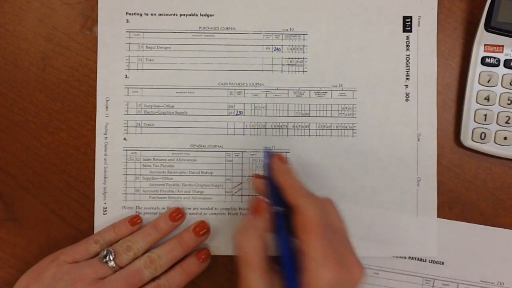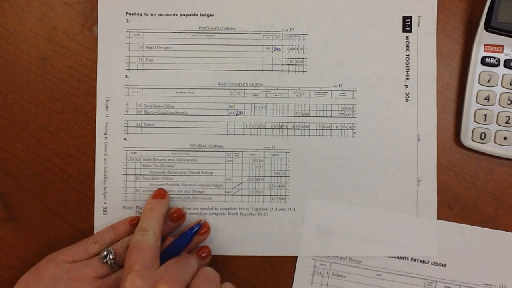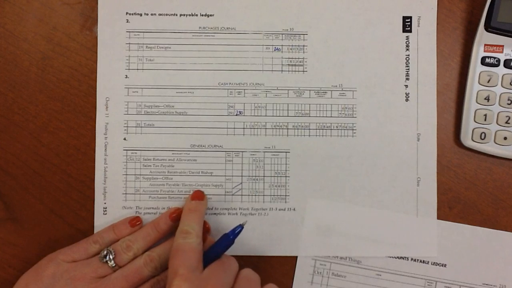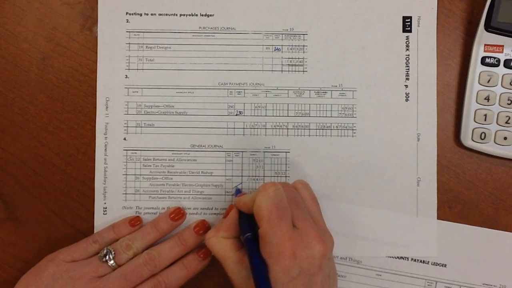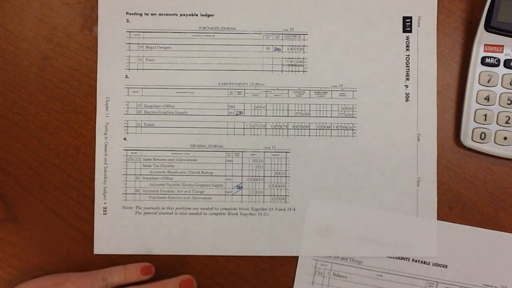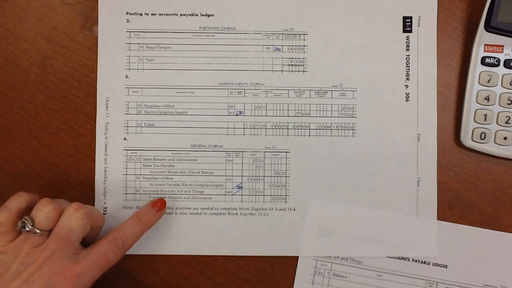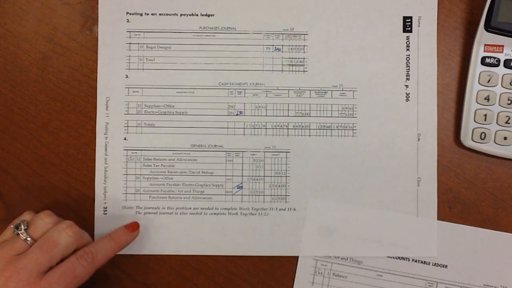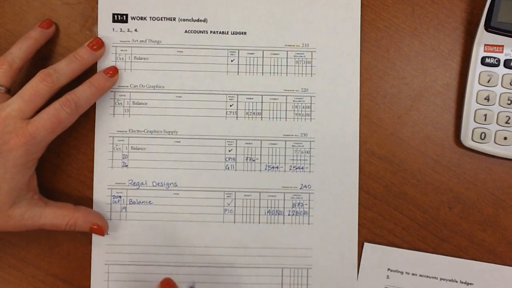So back here in the General Journal, we come to the second half of this line. See, the top half is to post to accounts payable. The second half is to post to electrographic supply. So on the second half here, we're going to put the 230, and you do have to write really small to fit that in. Okay, line 6 has accounts payable art and things. So we'll come to our accounts payable ledger. Here is art and things.